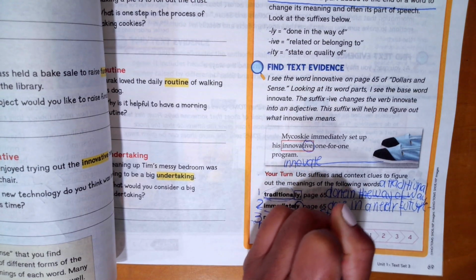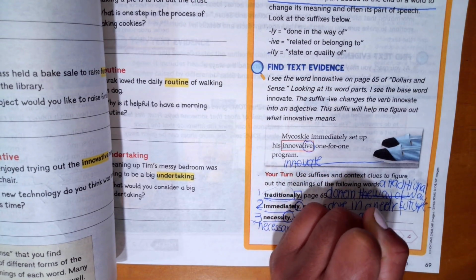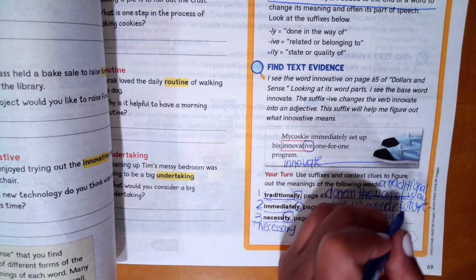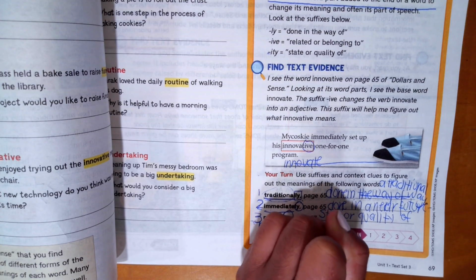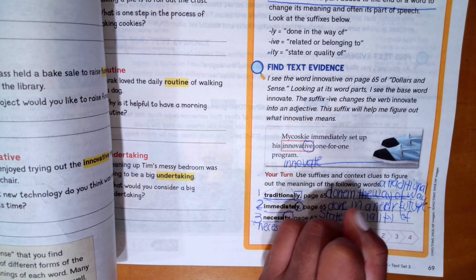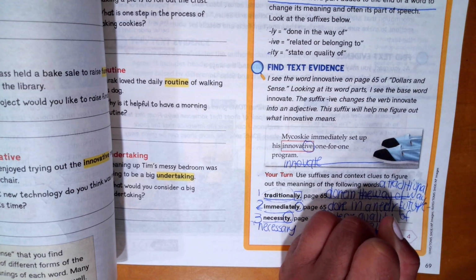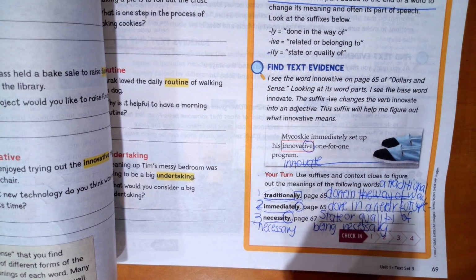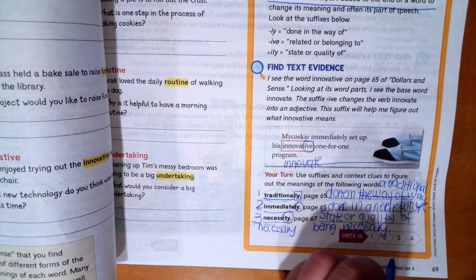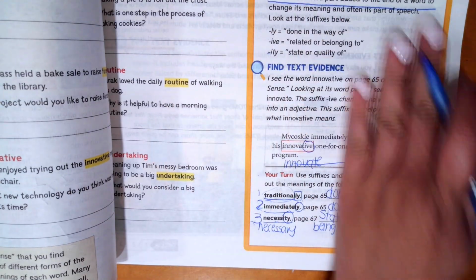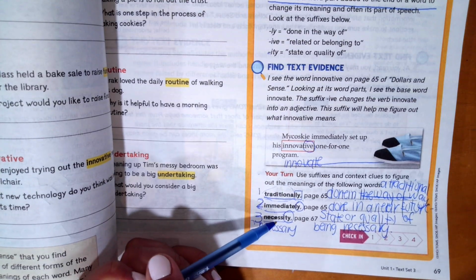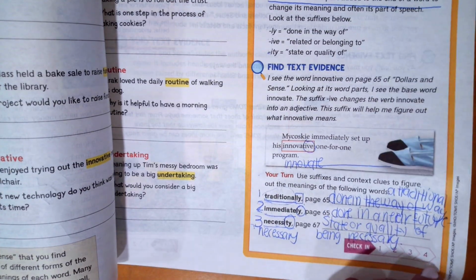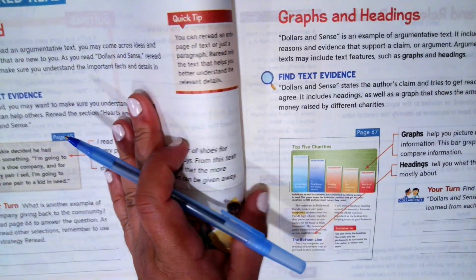So we're going to write: the state or quality of being, and you might have to write this a little bit small like me, necessary, but that's okay. Alright, remember you can pause this video, you can rewind this video, go back from the beginning if you did not understand how we use suffix to define the meaning of words. Okay, I am ready to move on to the reread.